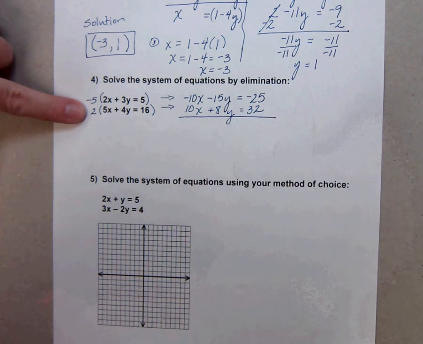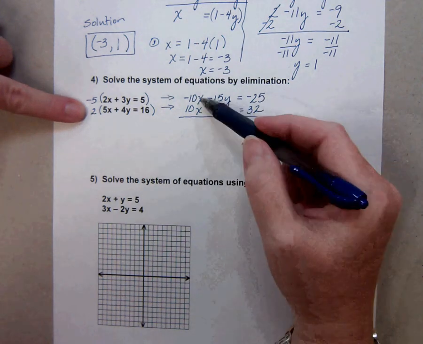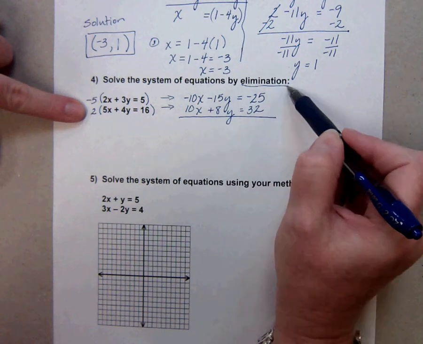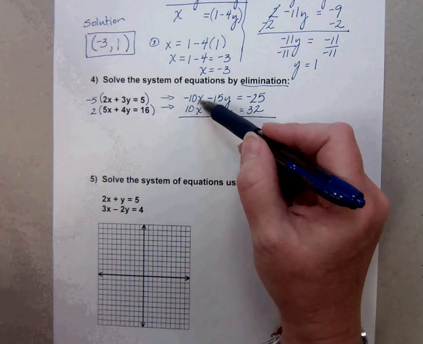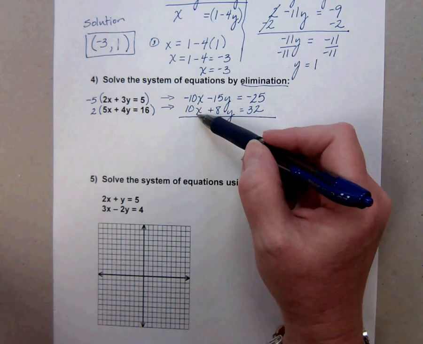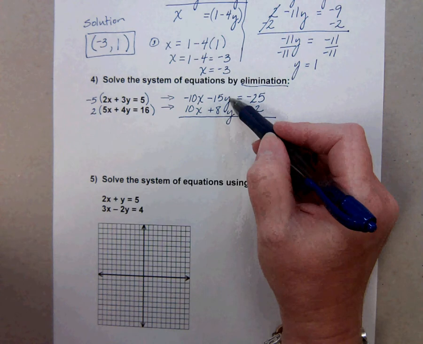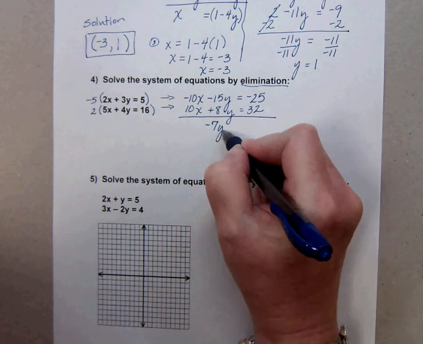Now draw a line, and now you're going to combine all your like terms by doing the math up and down. The reason this is called elimination is because we've just eliminated the x term. See how you get a negative 10 plus 10, and that's now eliminated. You don't have that anymore. So negative 15y plus 8y would be a negative 7y.